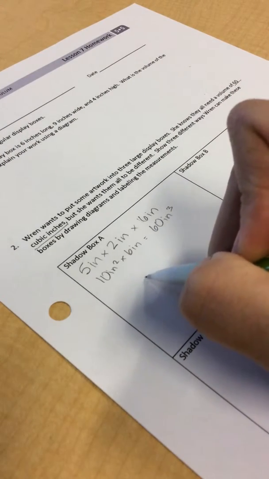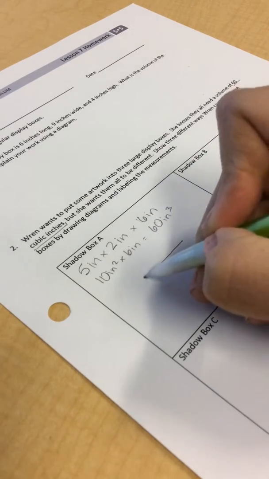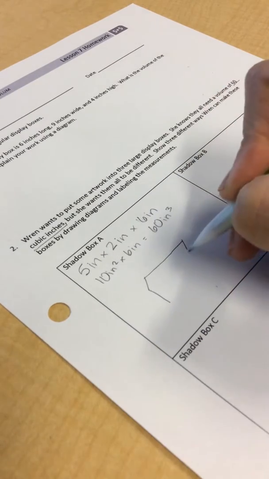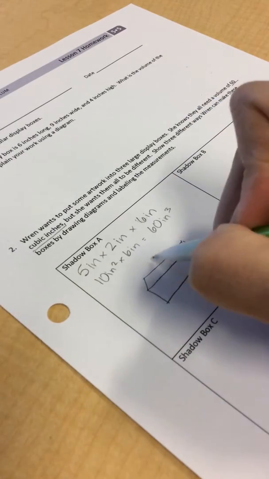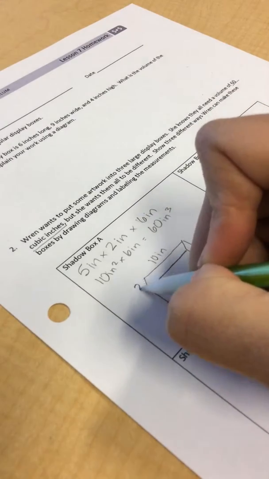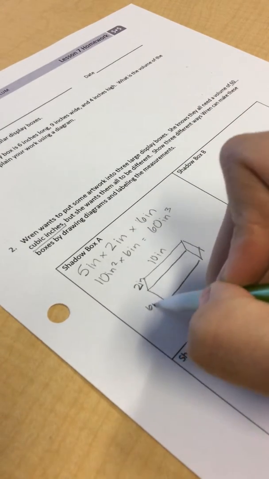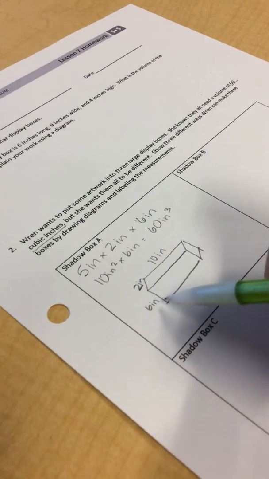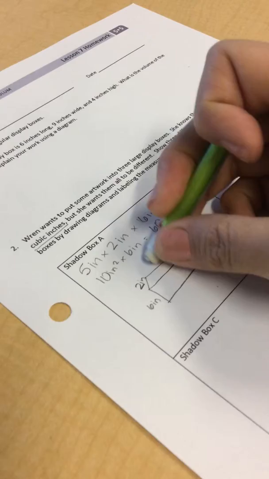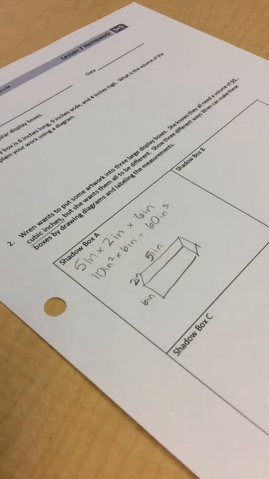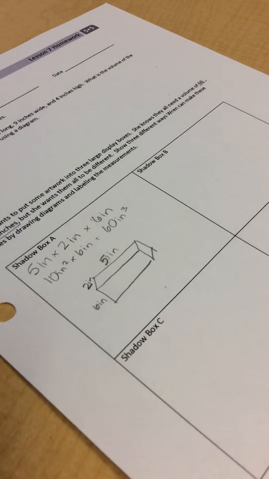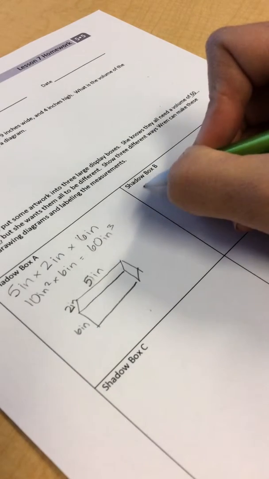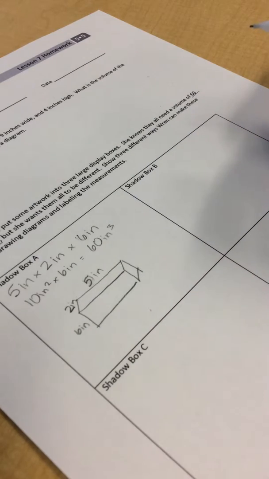Now we need to draw a diagram to match that. So I know if I have 10 inches, 2 inches, and then 6 inches, I have 10 inches in length, 2 inches in width, and 6 inches in height. Oh, this wasn't 10, this was 5. So it's a little out of scale, but it still shows my dimensions in my diagram.